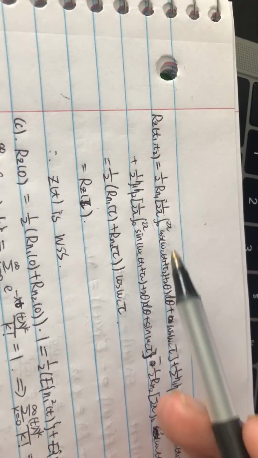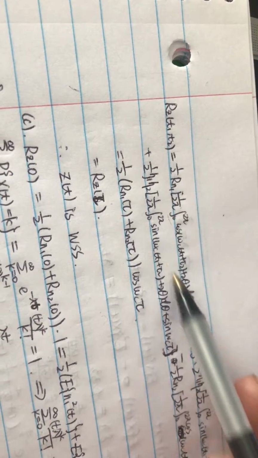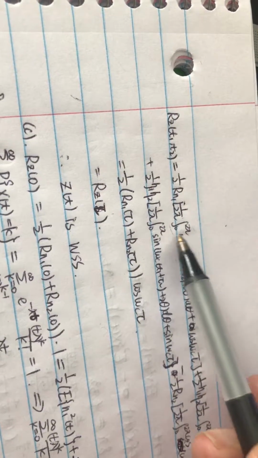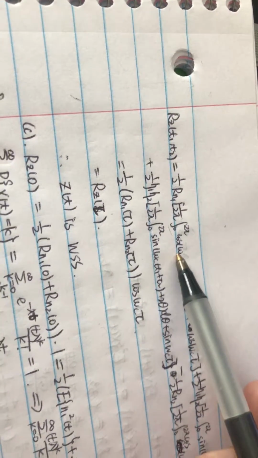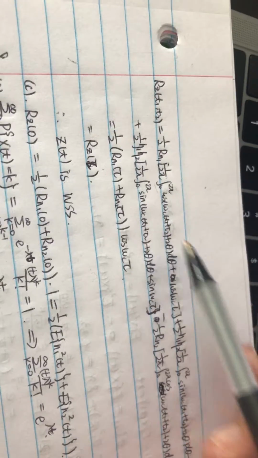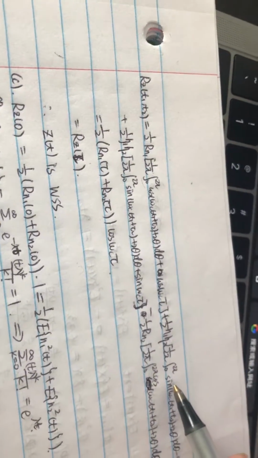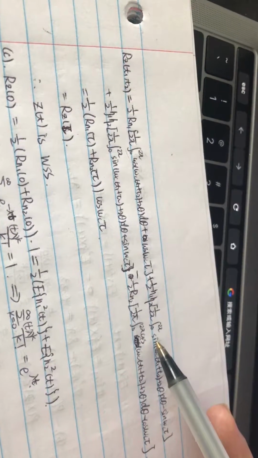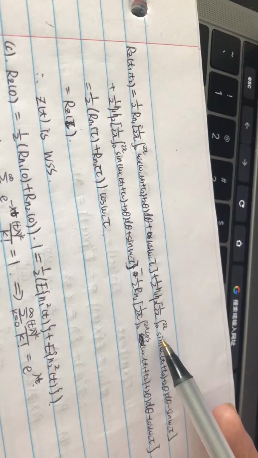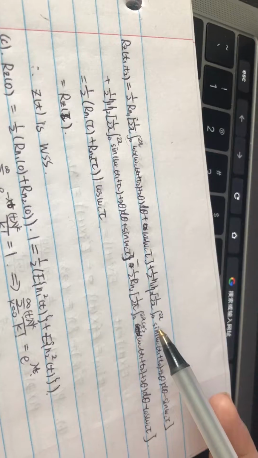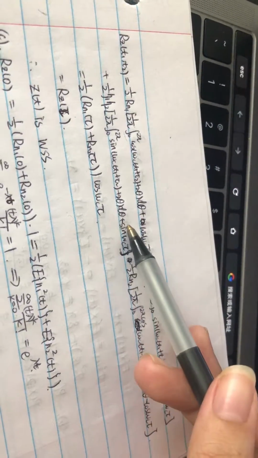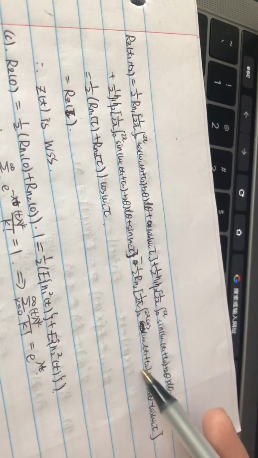Then we also write them into this formulation as 1/2 pi times the integral from 0 to 2 pi. This part is the same as this part, and this is equal to 0.